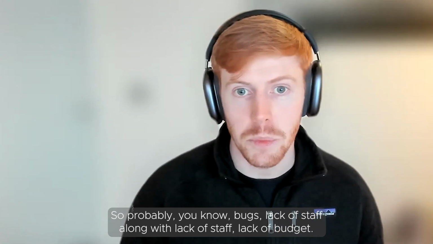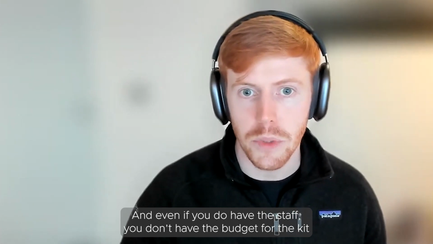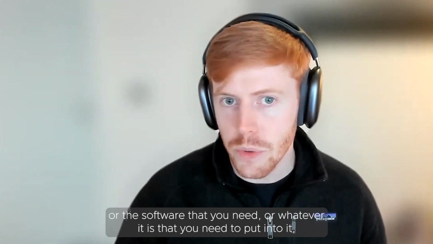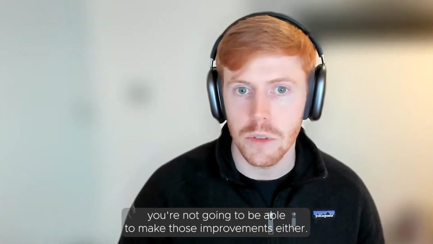Along with lack of staff, lack of budget. If you don't have budget, you don't have staff. And even if you do have the staff, if you don't have the budget for the kit or the software that you need or whatever it is that you need to put into it, you're not going to be able to make those improvements either.